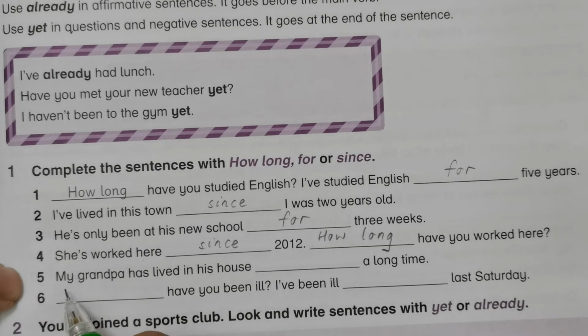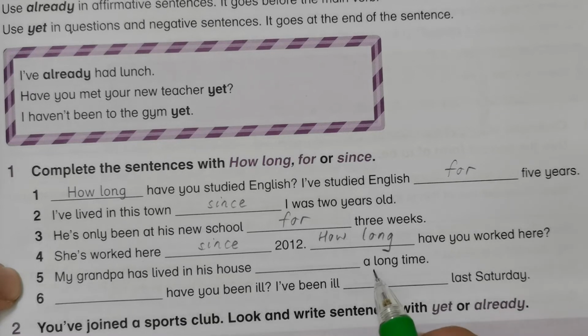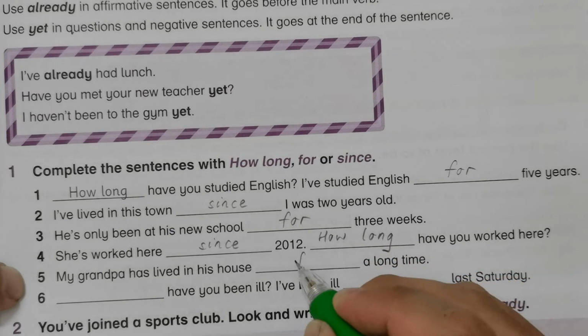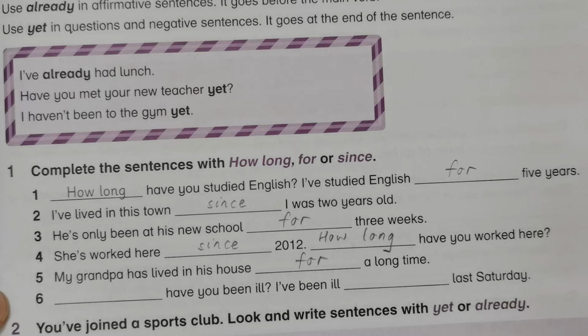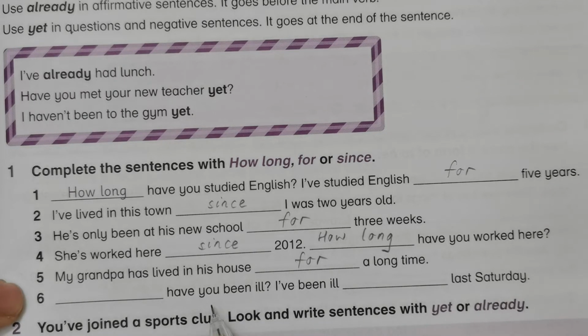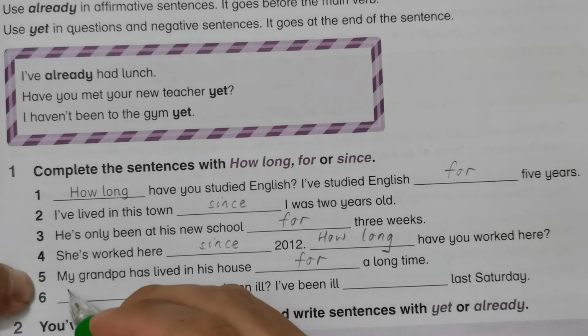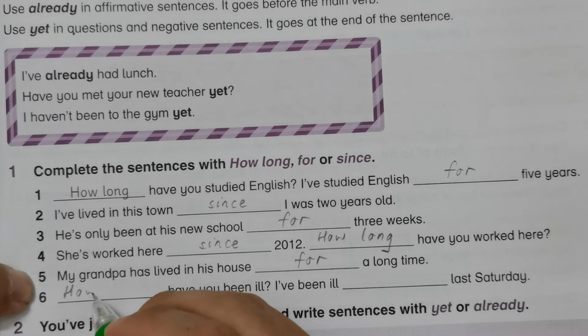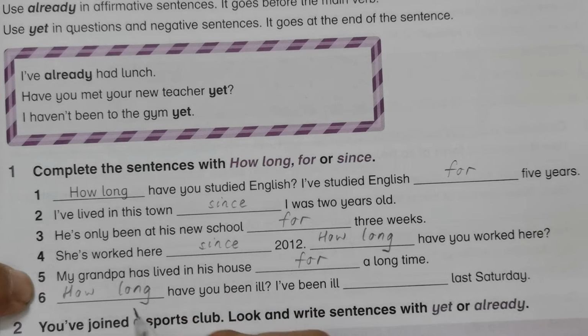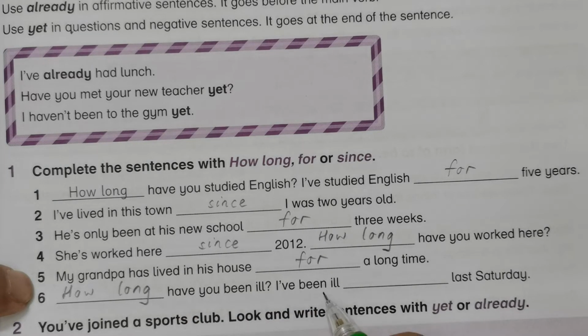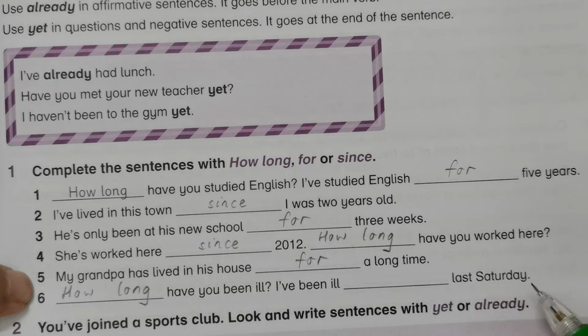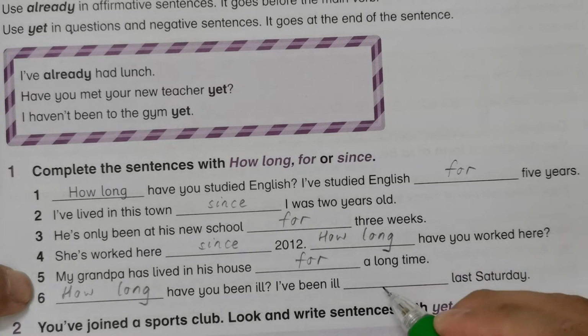And then number 5, my grandpa has lived in his house a long time. So this is a period of time. You will also need to use for. And then number 6, have you been ill? So this is the interrogative form. So you need to use how long. How long have you been ill? I've been ill since last Saturday. So this is the exact moment. You need to use since.